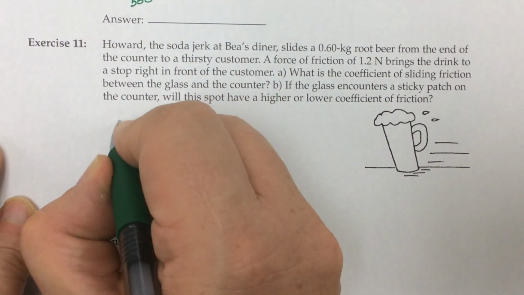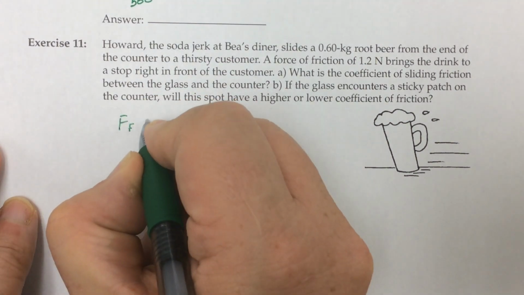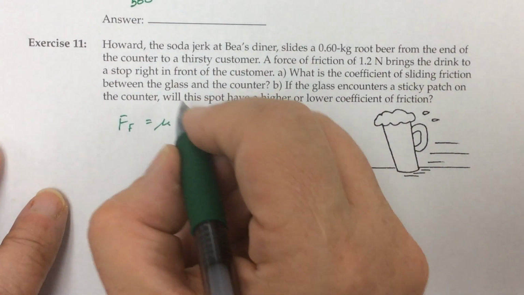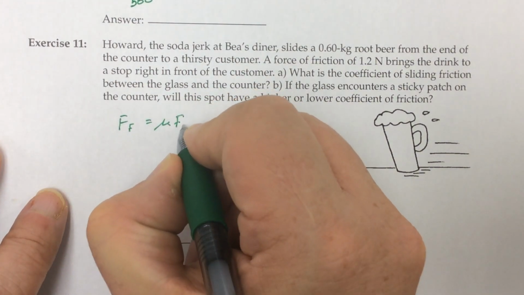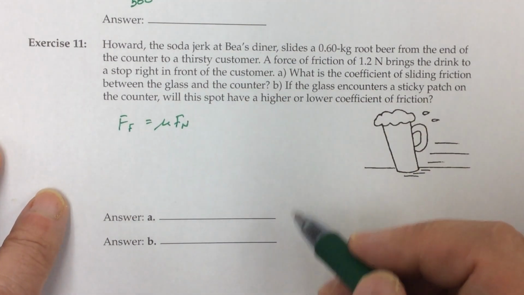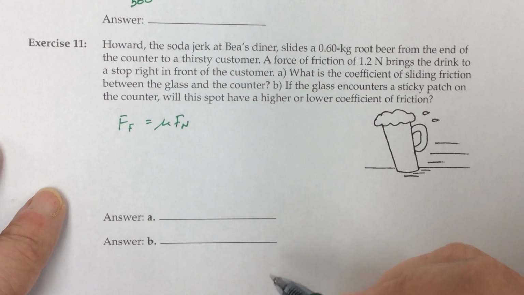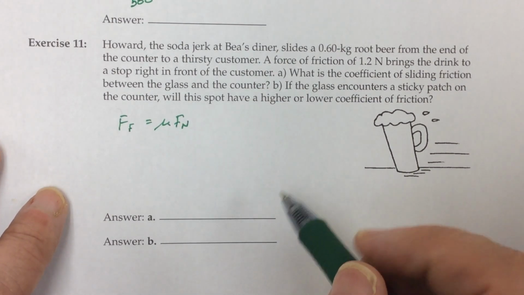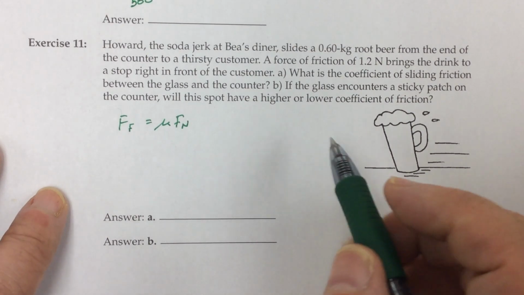Well, we already know that friction is going to be equal to the coefficient of friction, which is the Greek letter mu, times the normal force. And the normal force on a horizontal surface is equal to the weight that object puts on the surface. It's going to come back up from the table to support it. It's a supporting force. So what do we want?